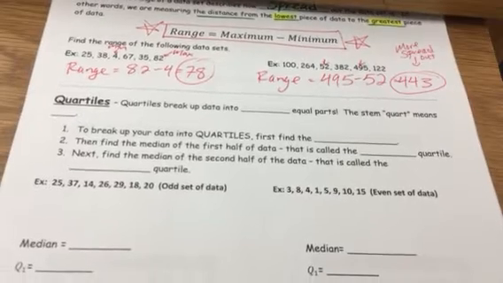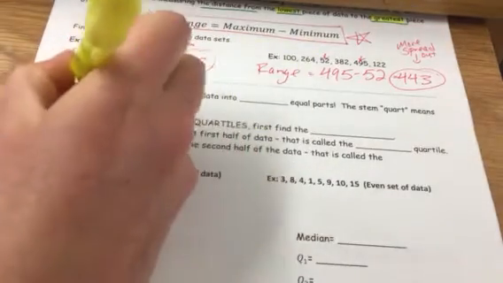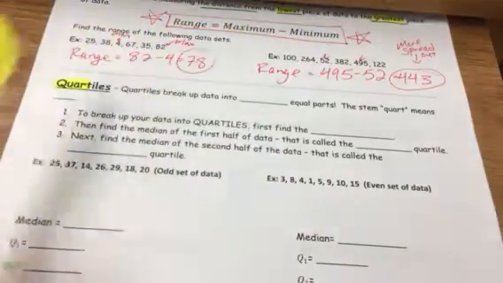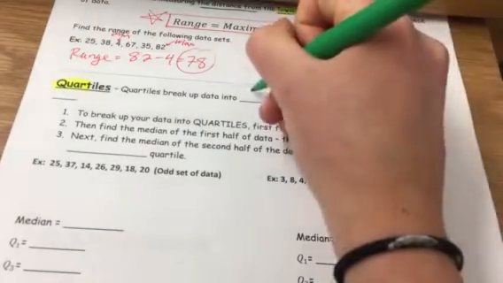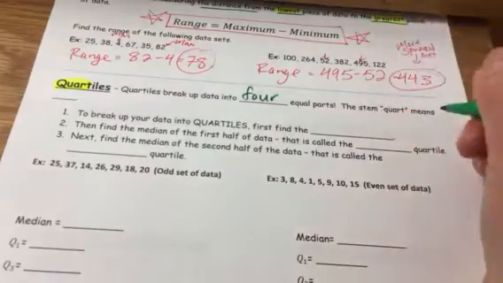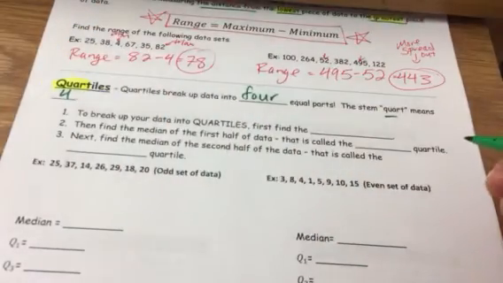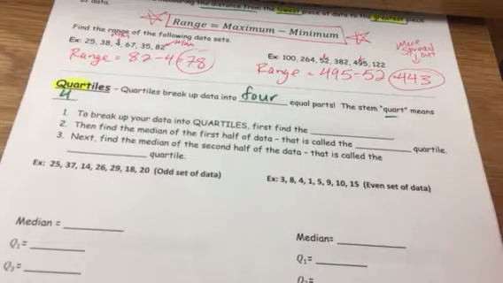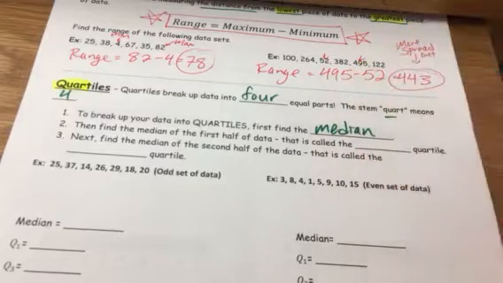All right, let's talk about a thing called quartiles. Now, this is where it gets a little bit more complicated, but if we use our knowledge of stems and the meanings of quarts, this is very easy to understand. A quartile, as you can assume or predict, is when we're breaking up our data into 4 equal parts, because quart means 4. We're going to break up our data into quartiles first by finding the median, or the middle.